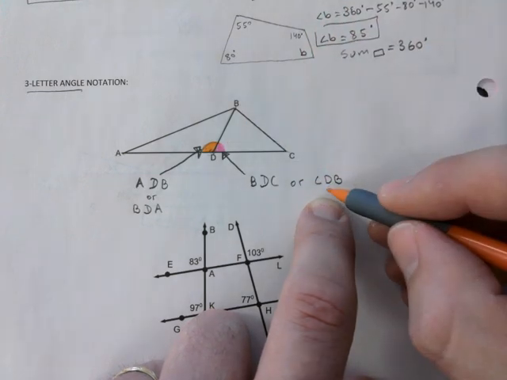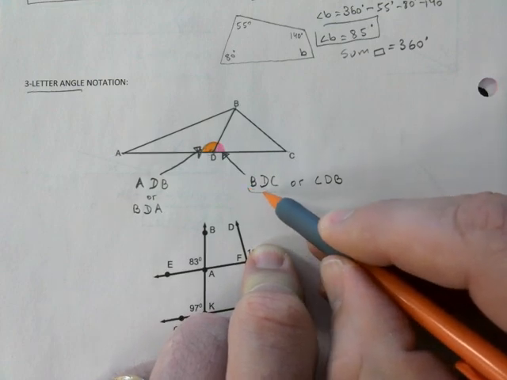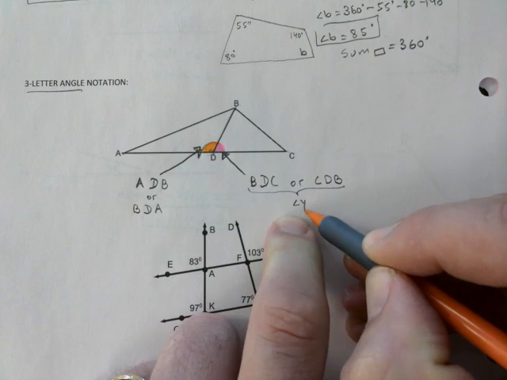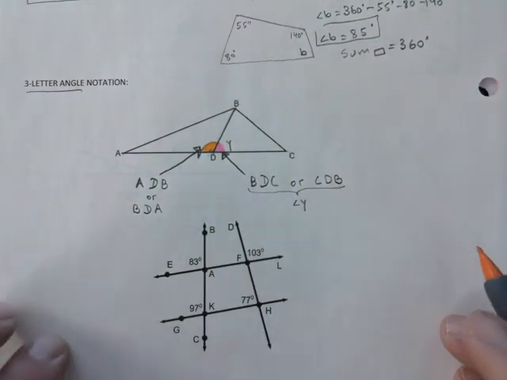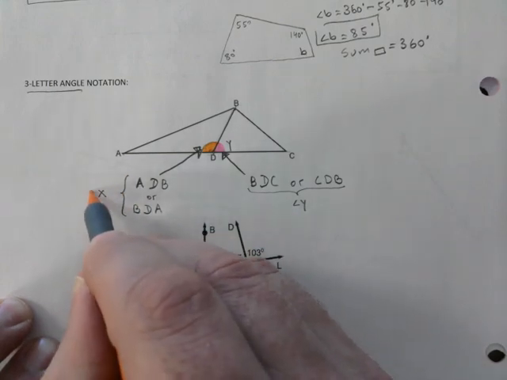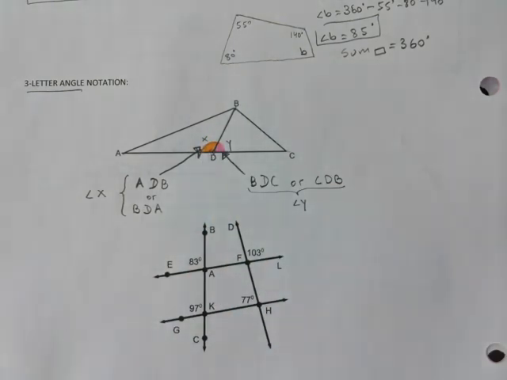Then you tell yourself, okay, that's angle X. So let's call this angle Y. I'll put Y in here. And these two here, for us today, that's angle X. So you put an X in there. And now it's easier to say, okay, we're talking about that angle right there, and you're not struggling with the three-letter notation.